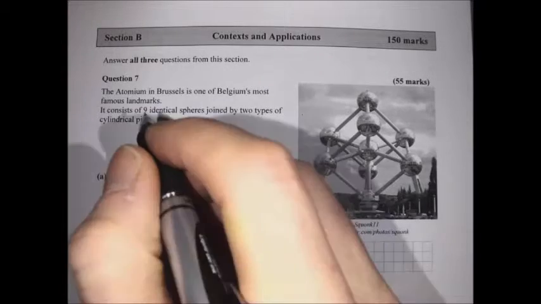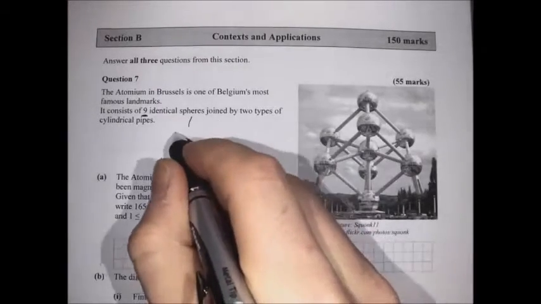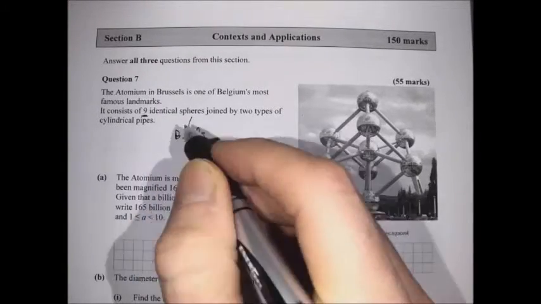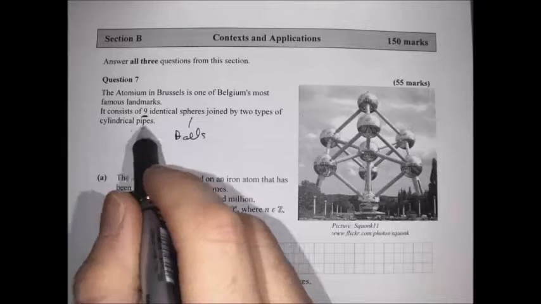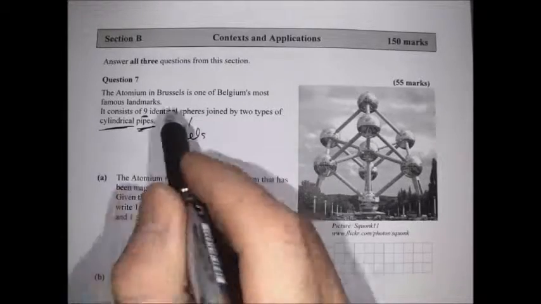Question 7. The Atomium in Brussels is one of Belgium's most famous landmarks. It consists of 9 identical spheres, which are just balls, as you can see there in the diagram, joined by two types of cylindrical pipe.